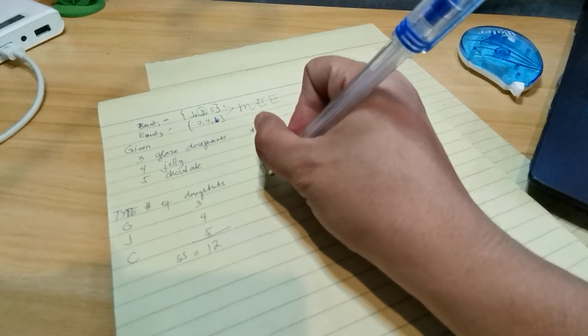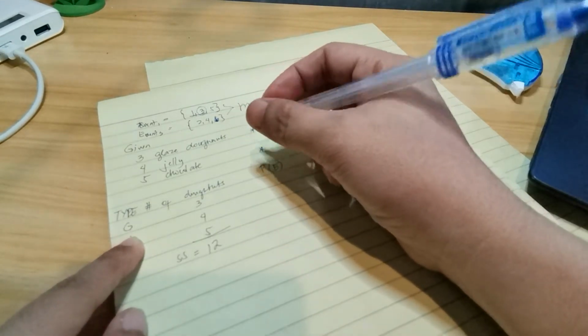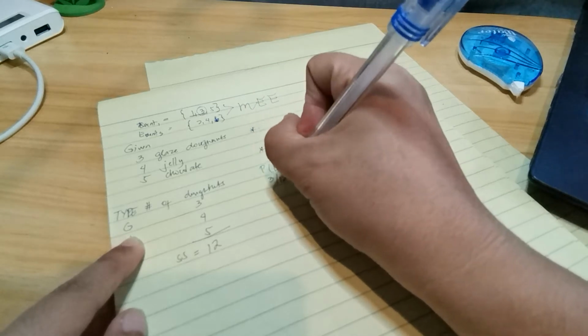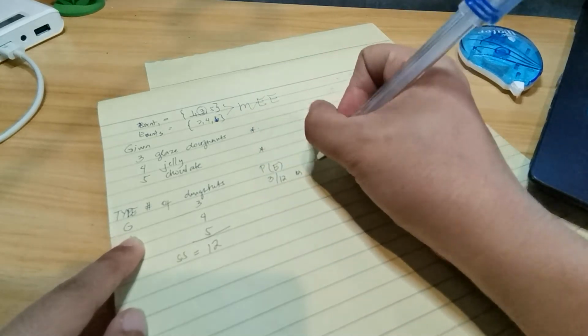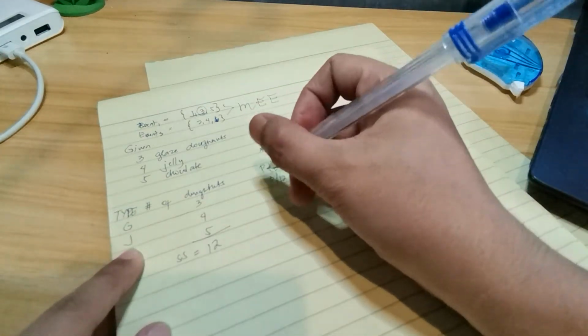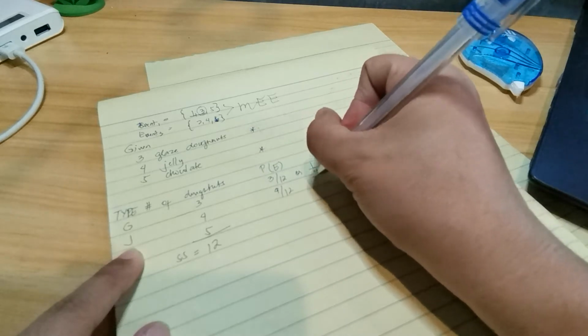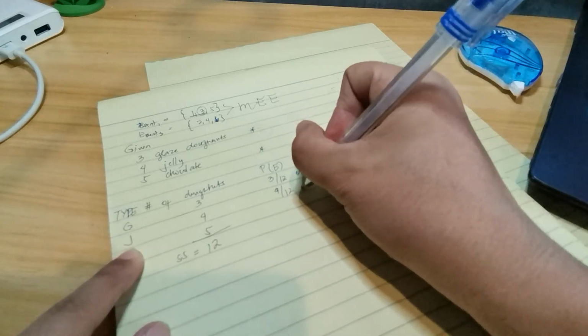So, we have the probability of getting a glazed donut is 3 over 12 or 1/4. Okay, and then sa jelly naman natin ay 4 over 12 or 1/3.